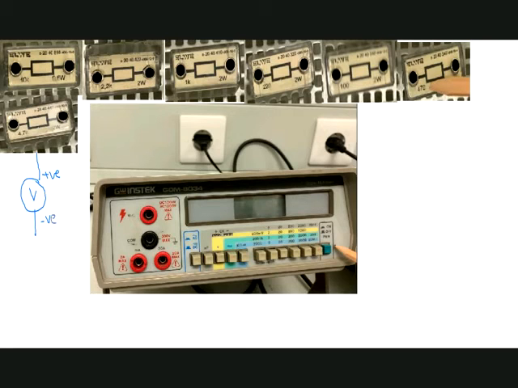How will you use this multimeter as a voltmeter? You see here V is written and ohm is also written. If you use this port, this is the positive terminal of the voltage, and this COM is common or ground.